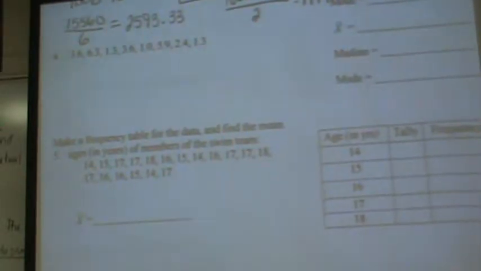Number 4. Again, we need to write this in increasing order. So we're going to have 1.0, 1.3, 1.3, 2.4, 3.6, 5.9, and 6.3.